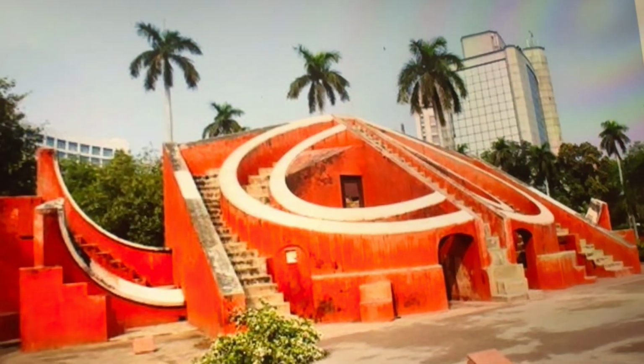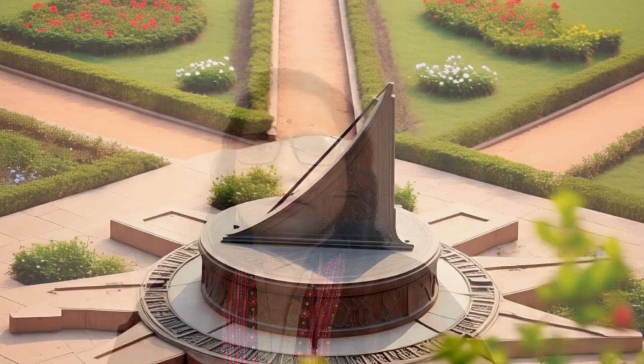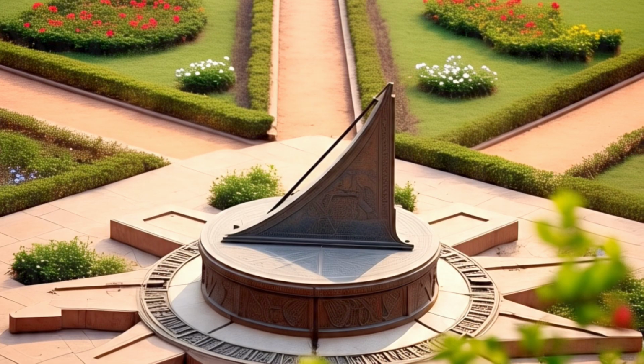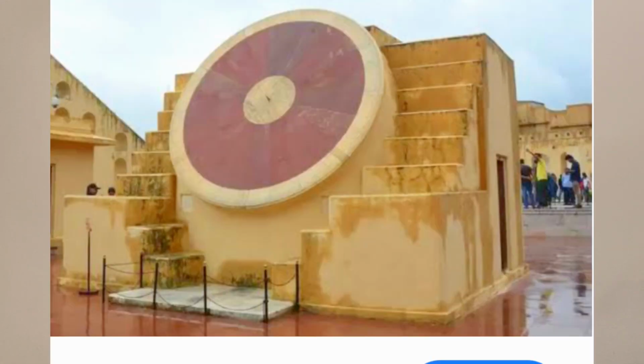In the 18th century, Maharaja Jai Singh II built five Jantar Mantar observatories in India. The Jaipur Observatory has the world's largest stone sundial, Samrat Yantra, standing 27 meters tall and accurate to within 2 seconds. These amazing tools show how advanced India was in astronomy and timekeeping even before modern science.